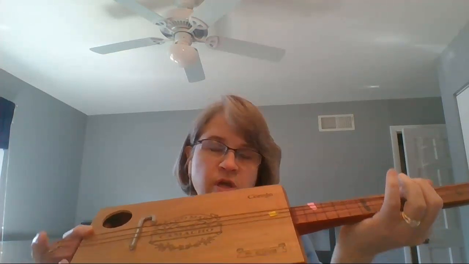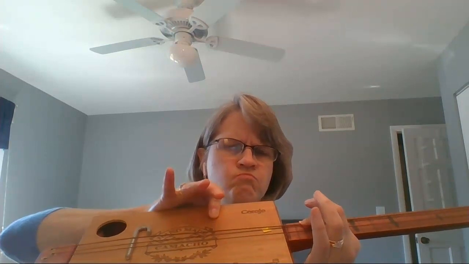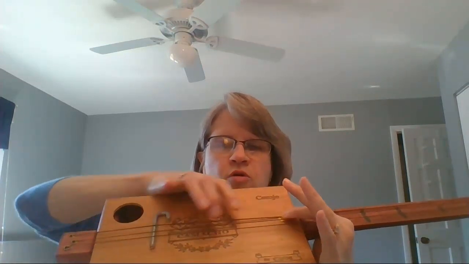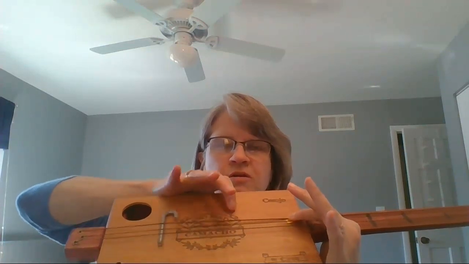I'm going to force a node halfway along the string. I've measured it before, and I want you to listen to the second harmonic. First harmonic, second harmonic. Here's the third harmonic. Different. And here's the fourth harmonic, setting a quarter of the string into vibration.